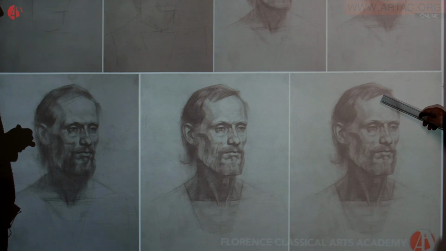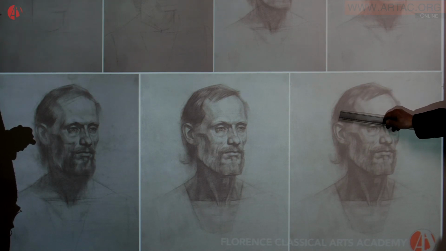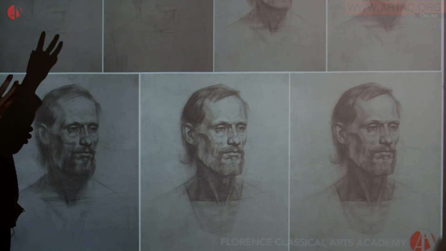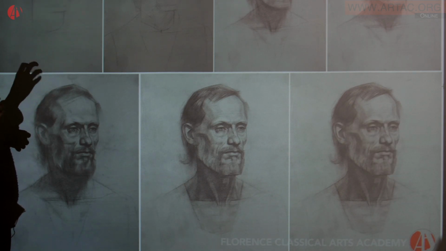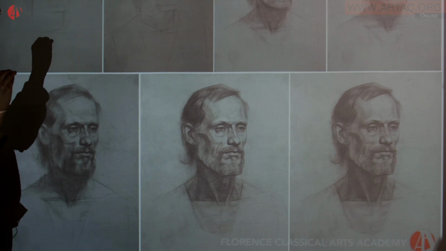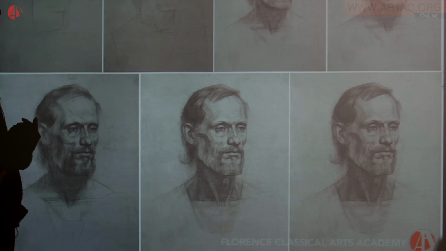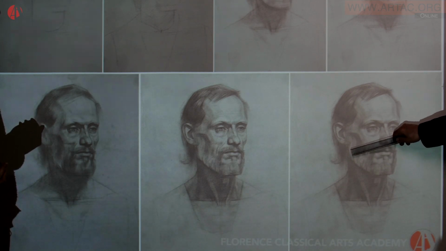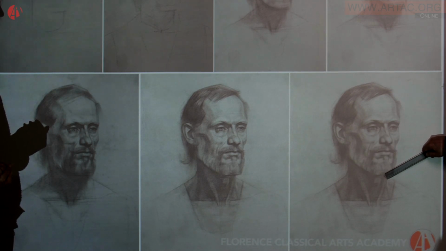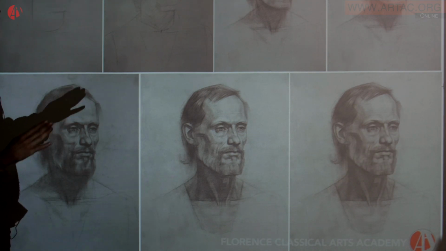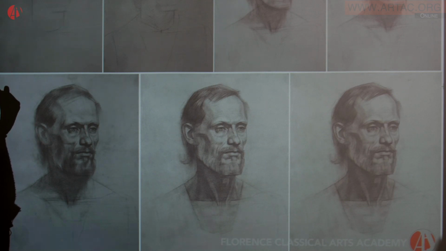Gradually moving toward developing details, the ear for example. And here we still continue working on details. Let's say at this step the ear is very much developed. We bring the neck area to unification. Here it's also a stage of unification. We want to unify the neck area.